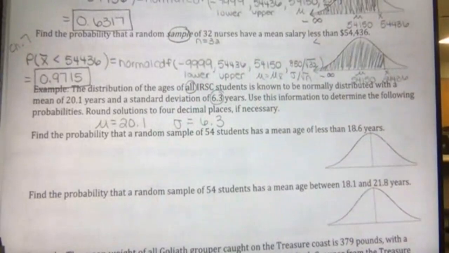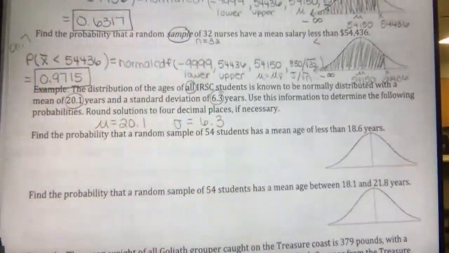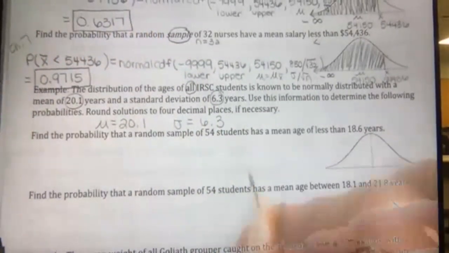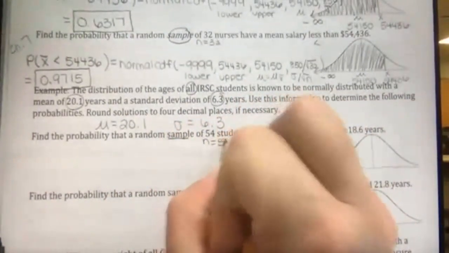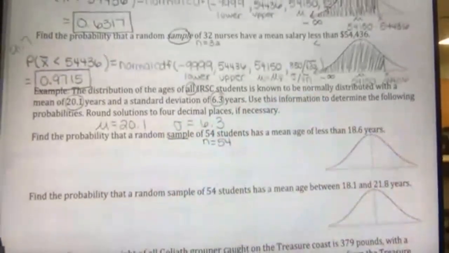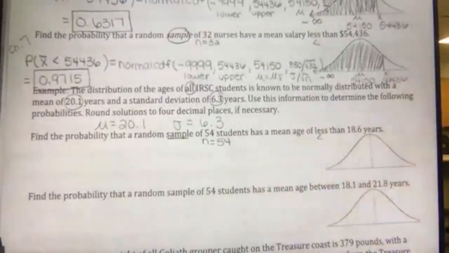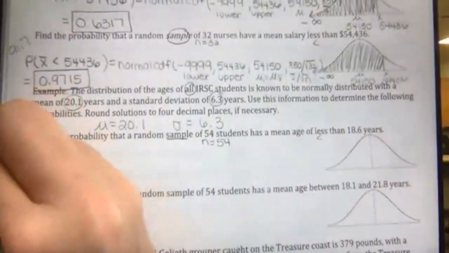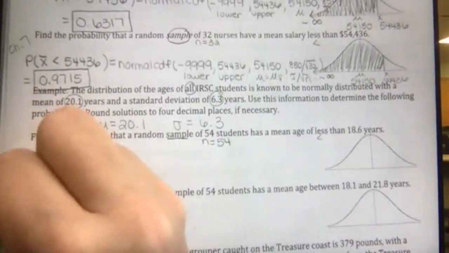Use this information to determine the following probabilities, round to 4 decimal places as needed. So the probability that a random sample of 54, so it's telling us a sample, so it's going to be chapter 7, so n equals 54, has a mean age of less than, so everything on the left-hand side, 18.6 years. So let's do it. So probability of x bar being less than 18.6.